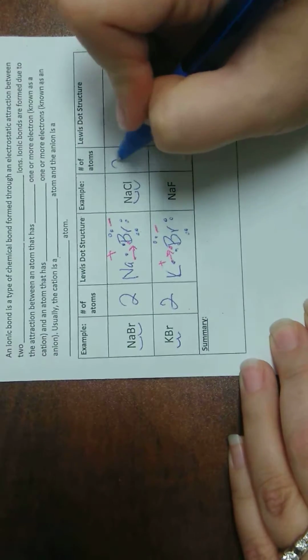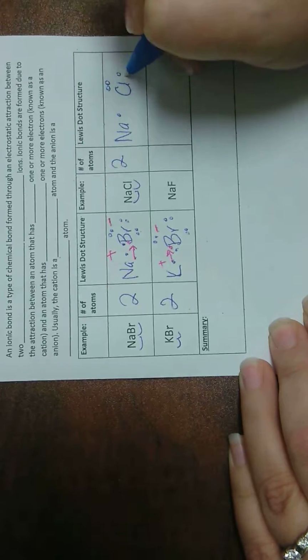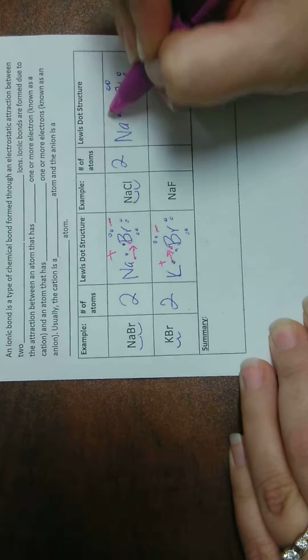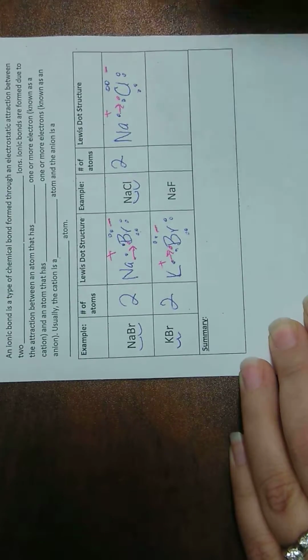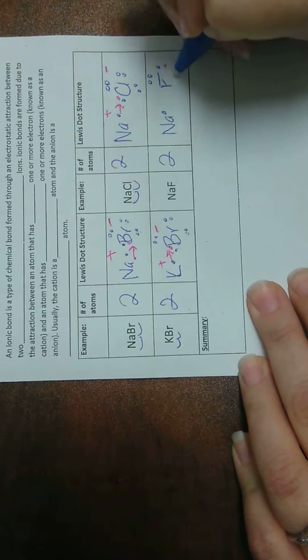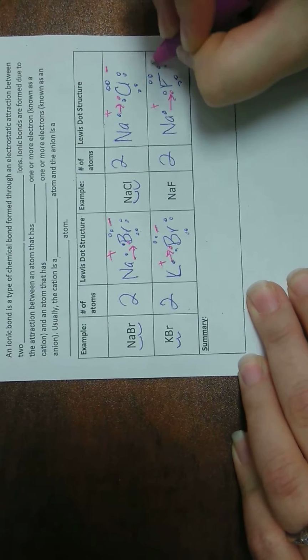Sodium chloride, there are 2 atoms, same thing, sodium and chlorine. This electron is going to go over here, making sodium positive and chlorine negative, and it'll be that magnetic attraction. Sodium fluoride, again, there's 2. Sodium has 1. Fluorine's in group 7. This electron's going to jump over here, making it positive and negative.